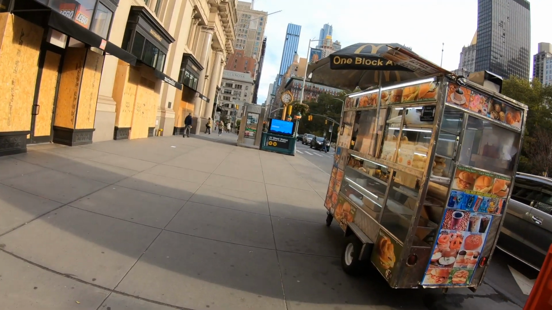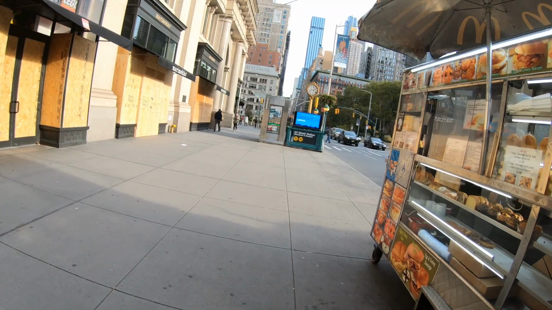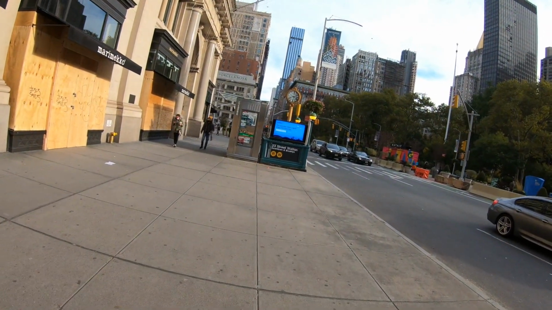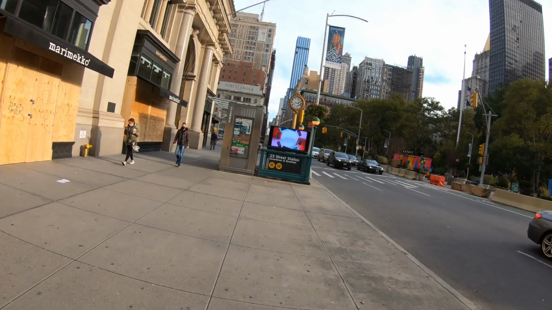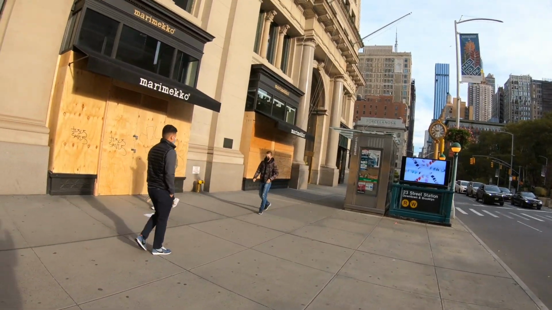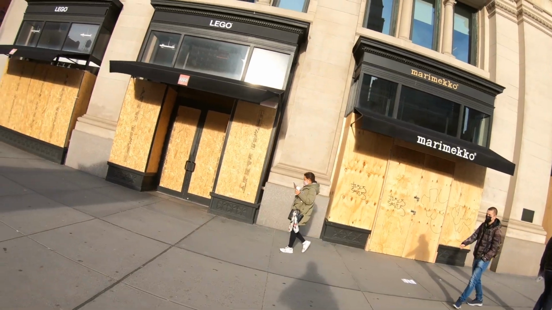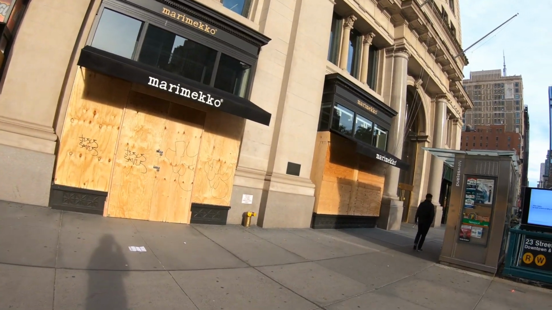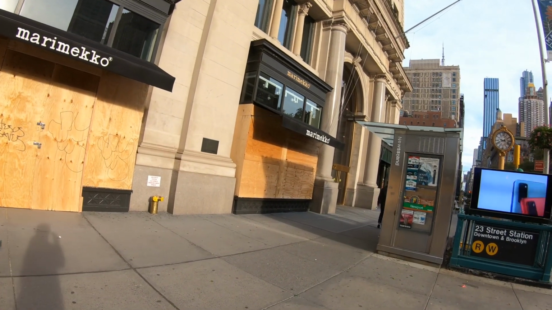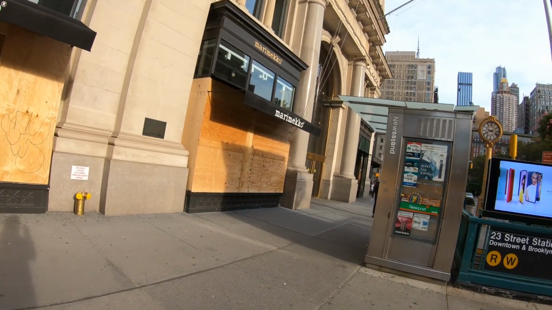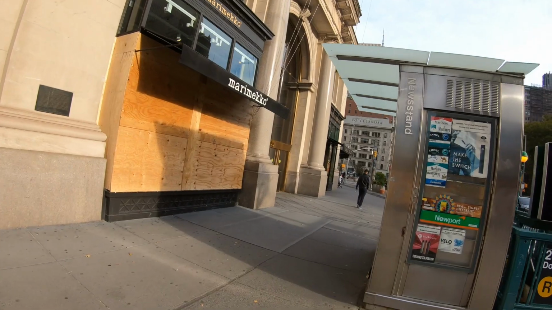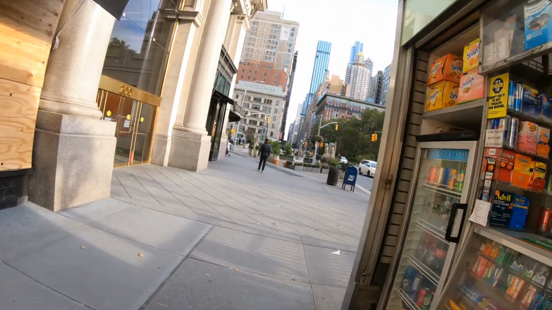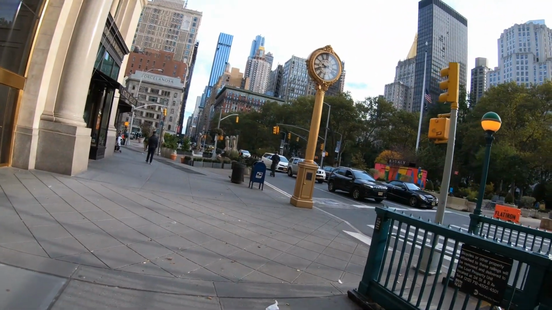So you can catch a subway here. They are on the W Broadway line. I don't think that this store has been boarded up since the summer. I feel like it's freshly boarded up, but I don't go by here all the time, so I can't say for sure.